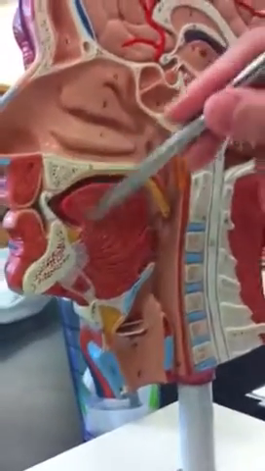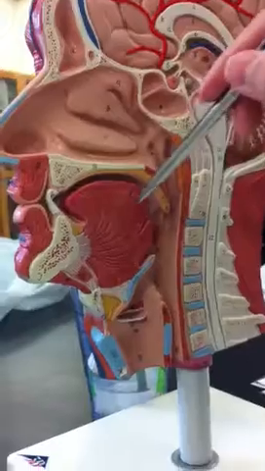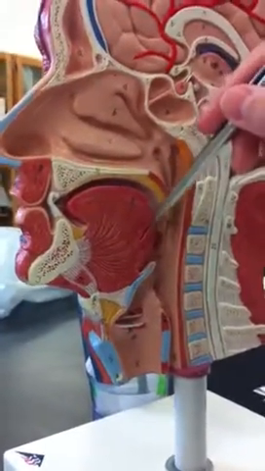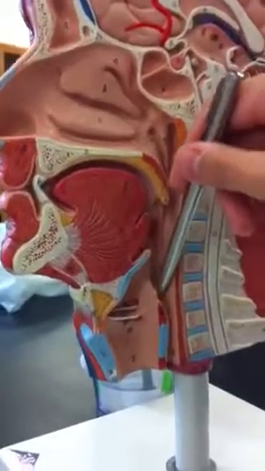So when you chew something, all this gets masticated and forms a bolus. And then the bolus, with the assistance of the tongue, will make its way down this, which is the esophagus.